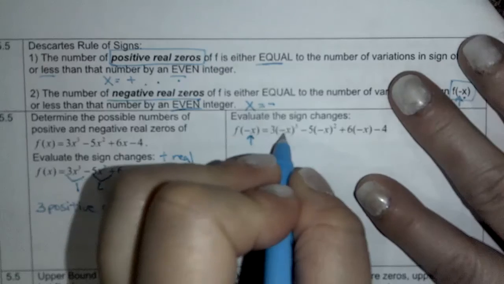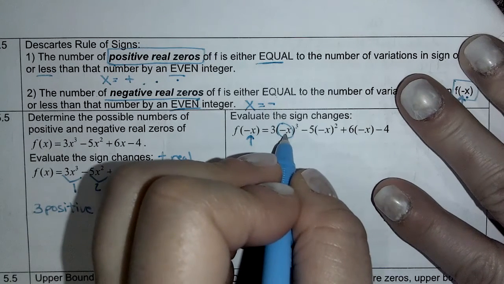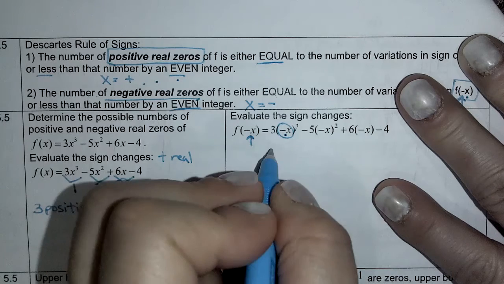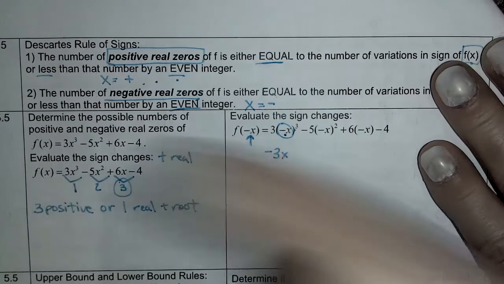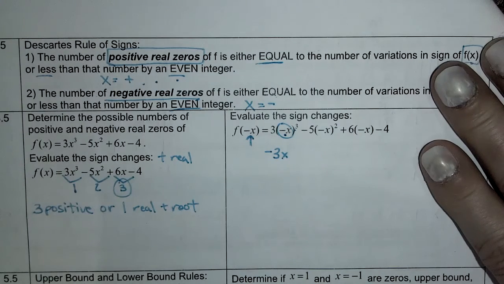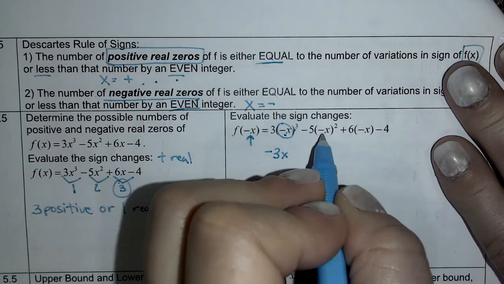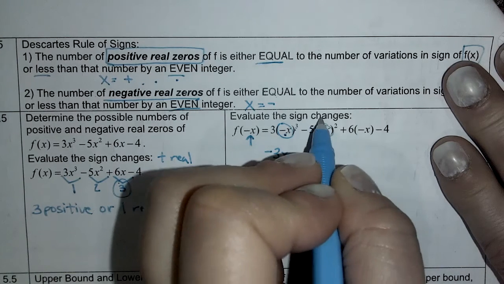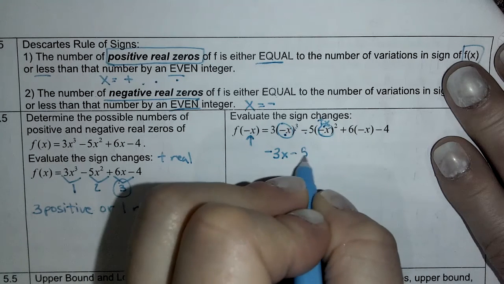So negative x to the third: negative x times negative x is positive x squared, times negative x is negative x cubed. So that's going to be a negative 3x cubed. That's why we have to do the math here before we do anything. Negative x squared is negative x times negative x, which is positive x squared, times negative 5 makes it negative 5x squared.